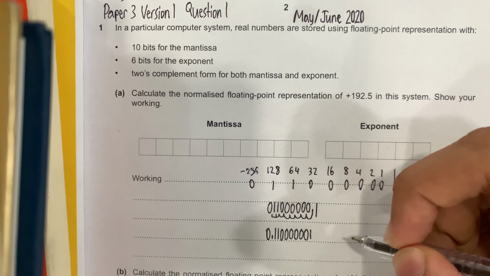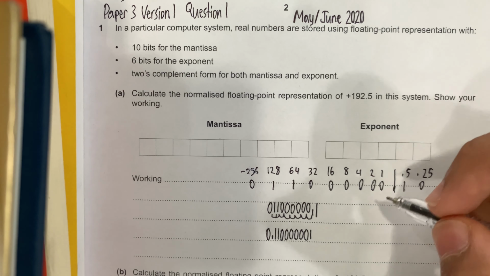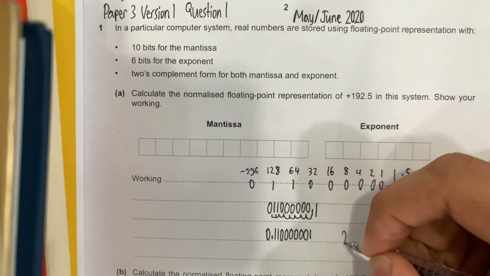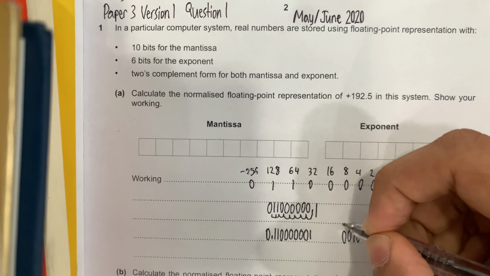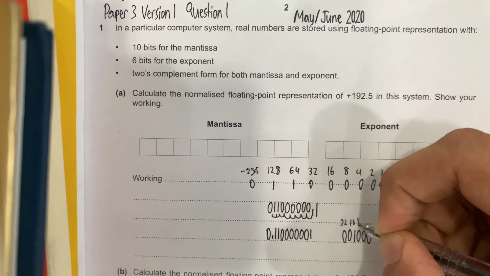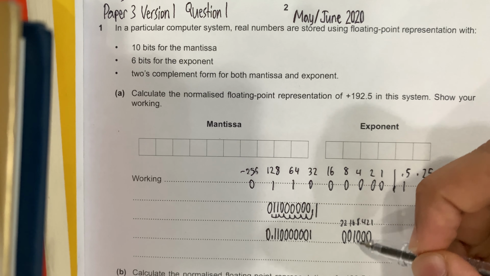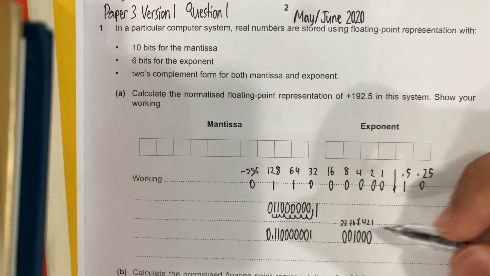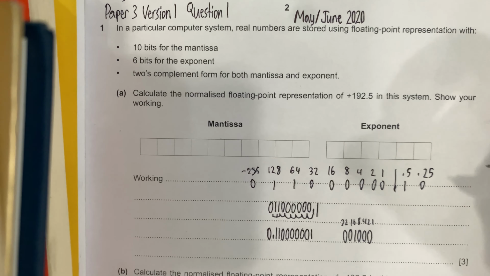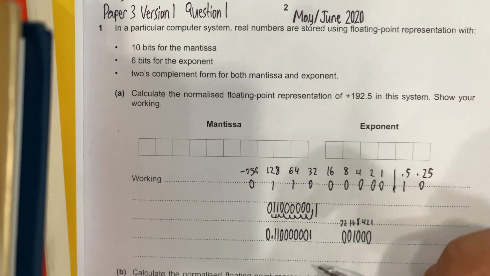Remember it's in 6 bits, so here it would be 0, 0, 1, 0, 0, 0. This would be 32, 16, 8, 4, 2, 1. So that would be a 1 in the 8th column and zeros everywhere else. So that's basically how you convert 192.5 into this.